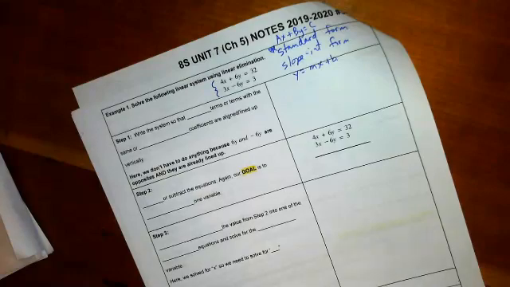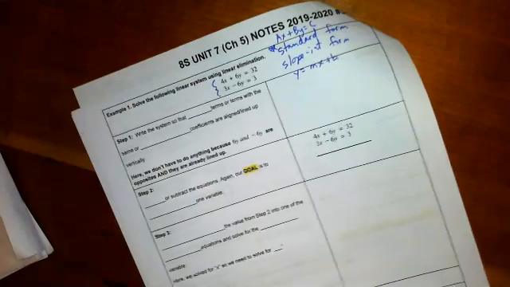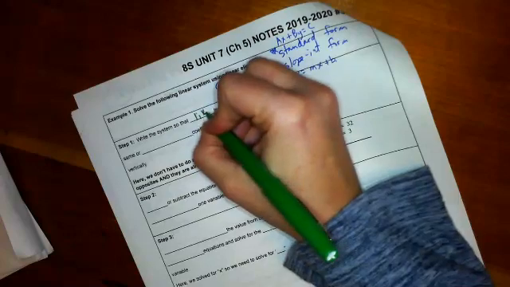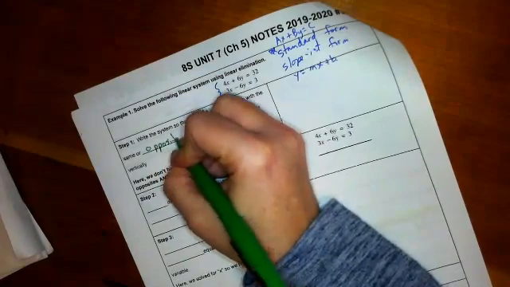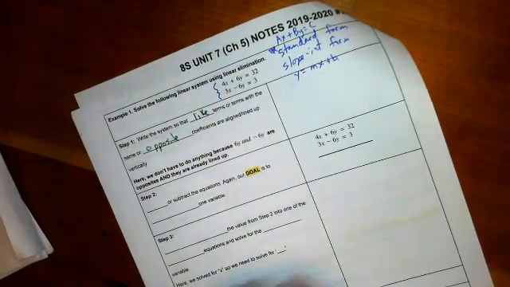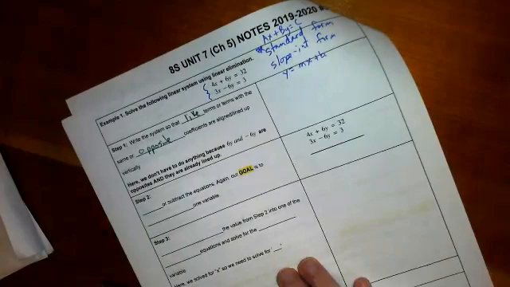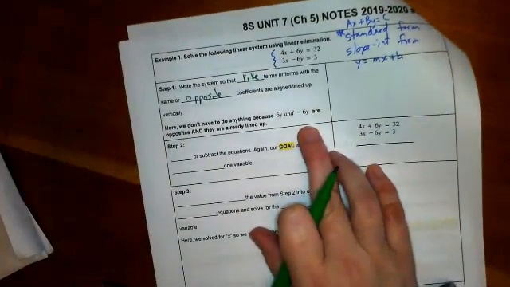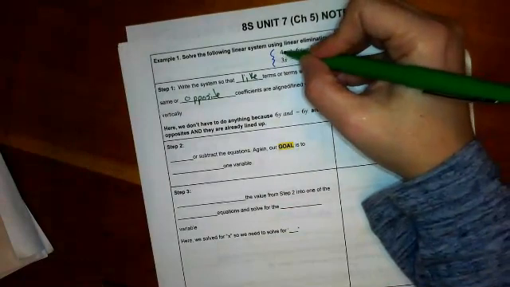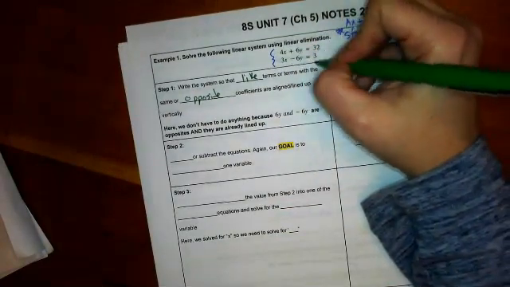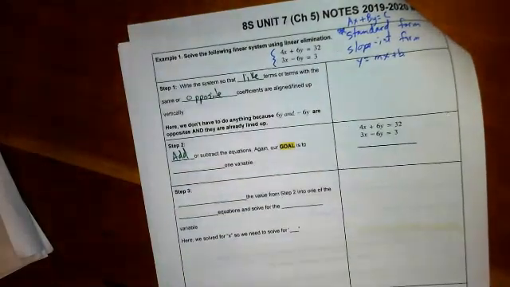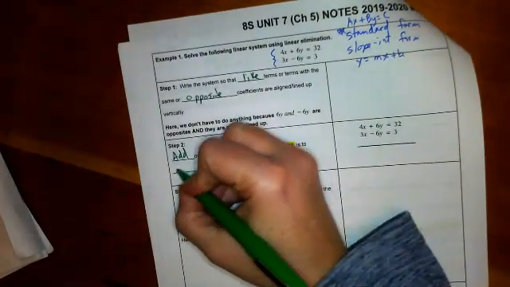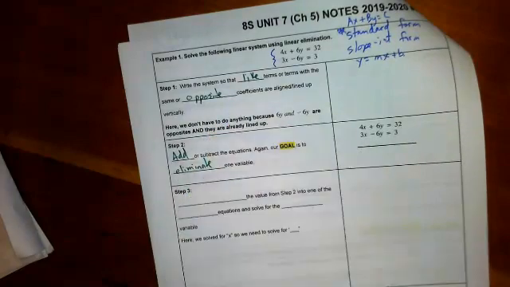Okay, step 1, let's use a different color. Write the system so that like terms, or terms with the same or opposite coefficients are lined up vertically, okay? And here we can see that we don't have to do anything because 6y and negative 6y are opposites, and they're already lined up. So you can see this. We have our x terms lined up, we have our y terms lined up, and then our leftover constant, okay? So we're good there. Step 2, we are going to add or subtract the equations. Again, our goal is to eliminate one variable, okay?